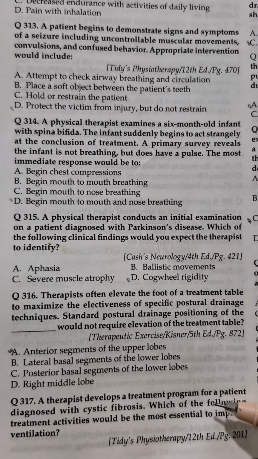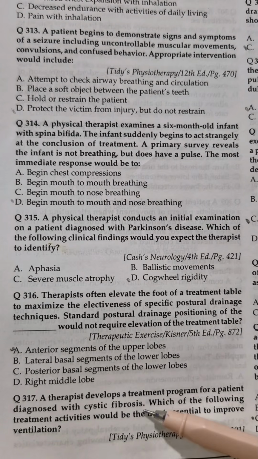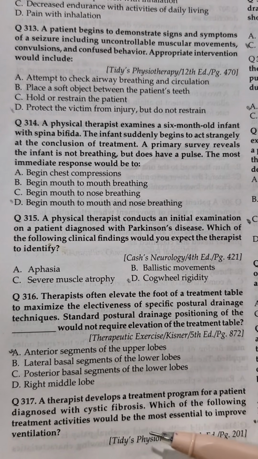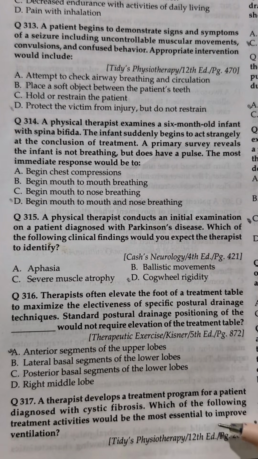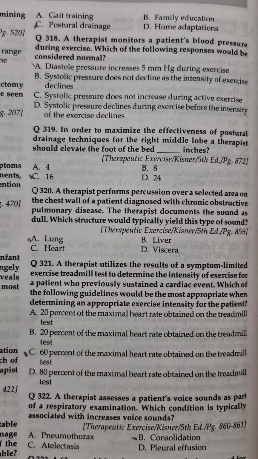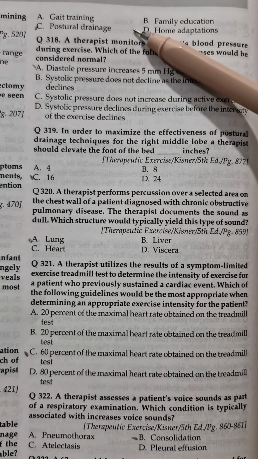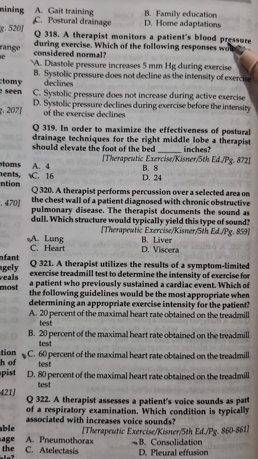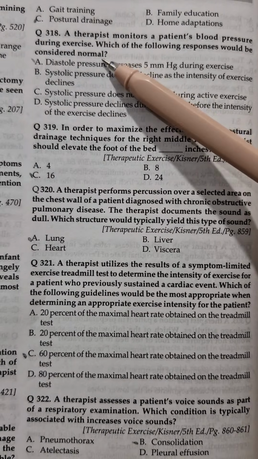A therapist develops a treatment program for a patient diagnosed with cystic fibrosis. Which of the following treatment activities will be the most essential to improve ventilation? Answer, postural drainage. A therapist monitors a patient's blood pressure during exercise.